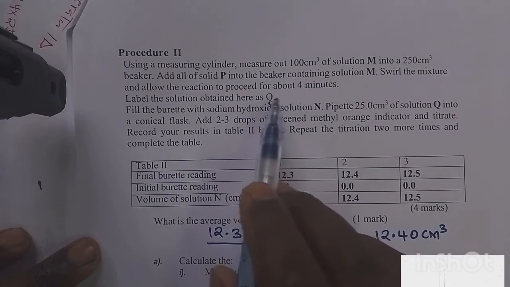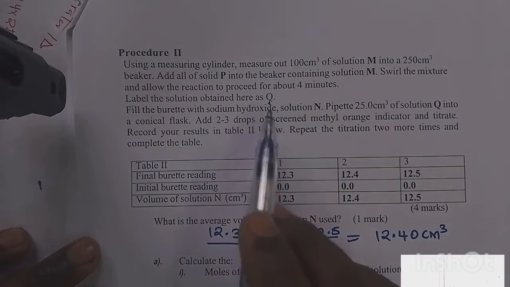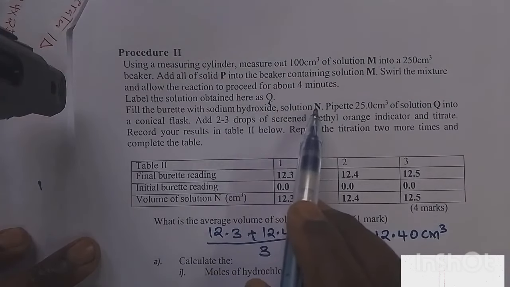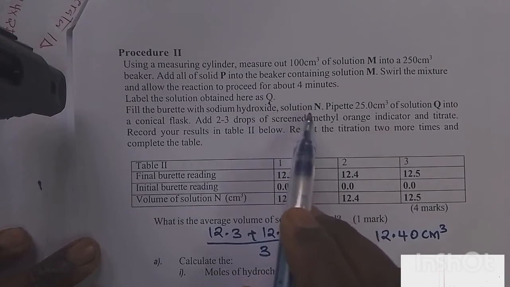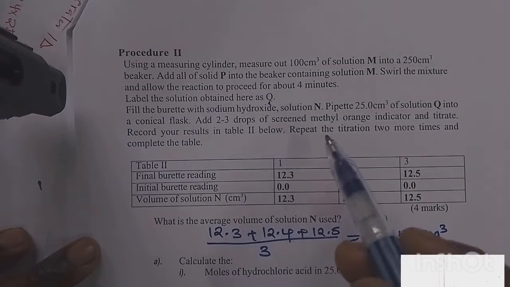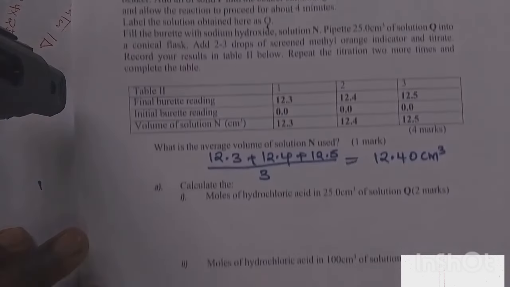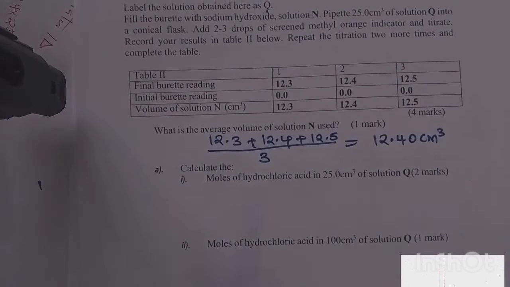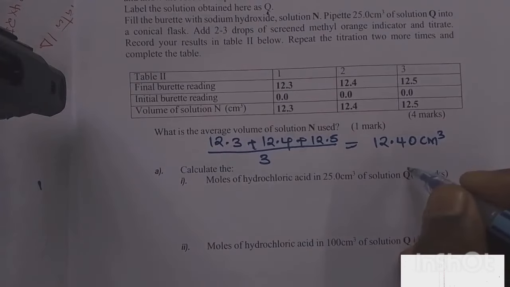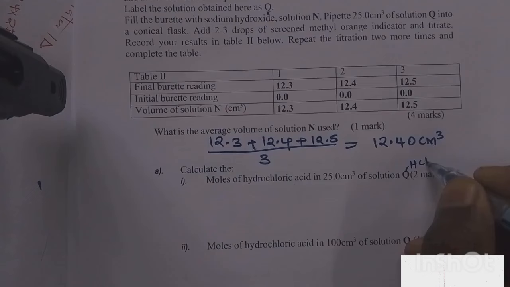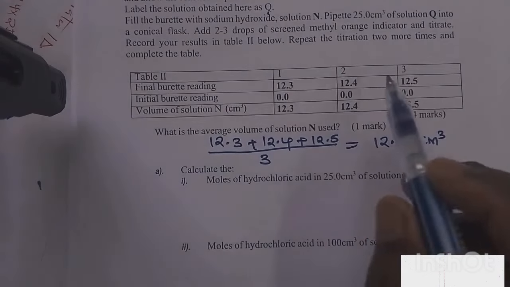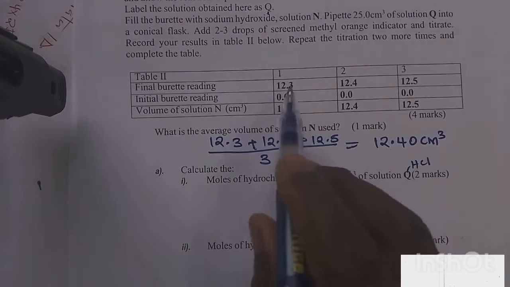So we don't know anything about Q, but we know Q reacted with N. Now we know N, we know the molarity of N, everything about N we know. So we start with calculating N because we know again the Q is HCl, but diluted after reacting with solid P. And N is sodium hydroxide.